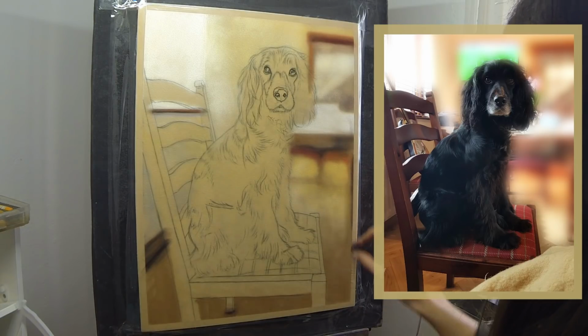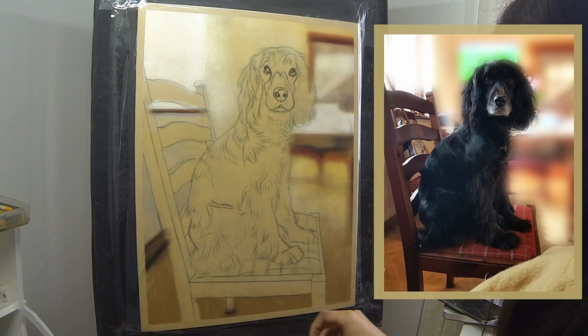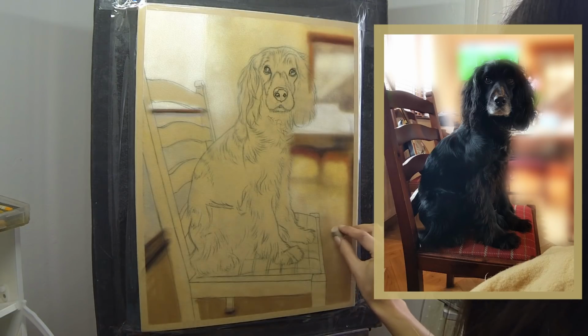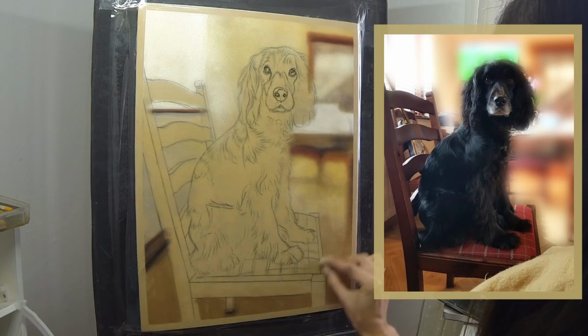So there is a hint of, I think it was the back of another chair, just down this right side. And I'm quite happy to bring that line on down. Really, as I go, I'm just judging what I think will add to the composition, simplifying areas where it needs it.